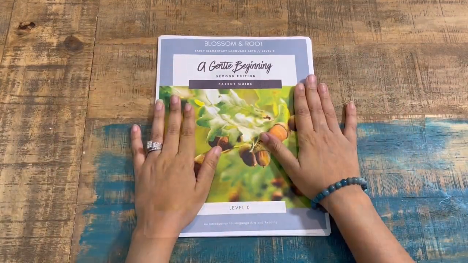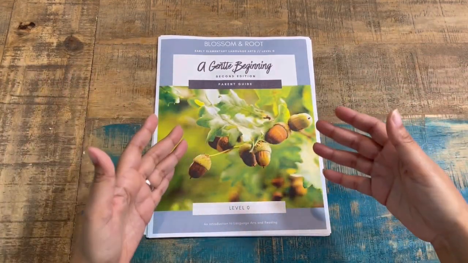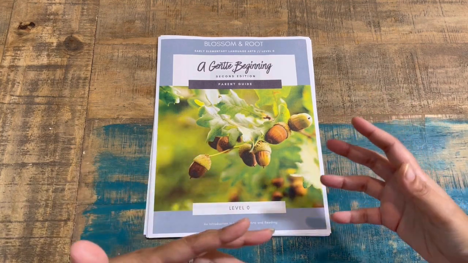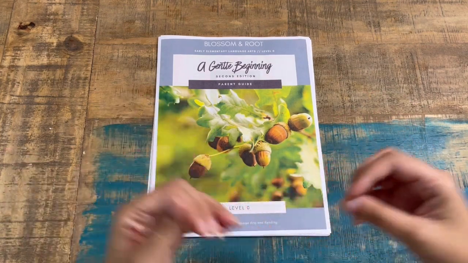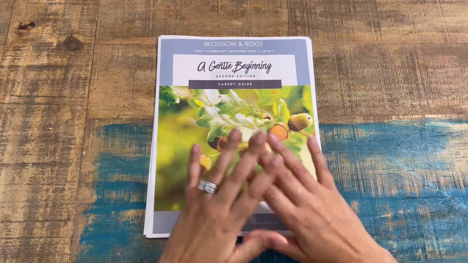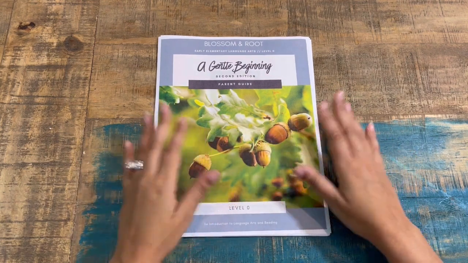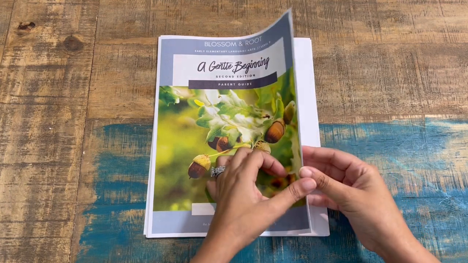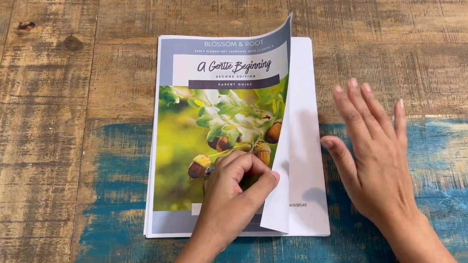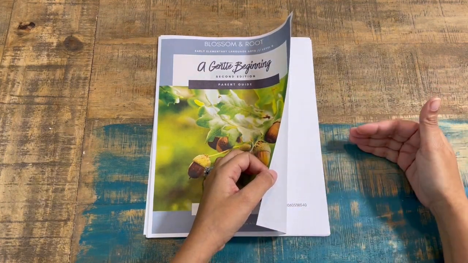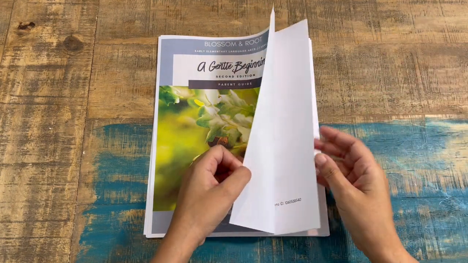All right, so level 0, if you're new to Blossom and Root, it is a literature-based, nature-inspired, Waldorf, Charlotte Mason inspired curricula, kind of an eclectic mix, even a little Brave Writer lifestyle vibe in it. But the levels are more true to the intent because you really can play around with it, depending on where your child is at.